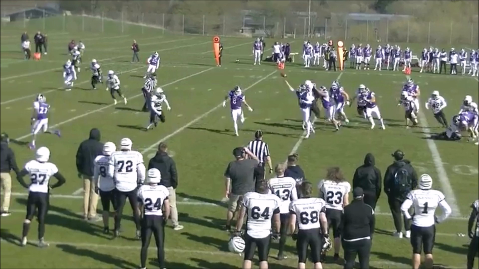Now you could argue that possibly the hand is at the line of scrimmage, but as we'll get to in later clips, the entire body, everything, even his back foot, has to be beyond the line of scrimmage.